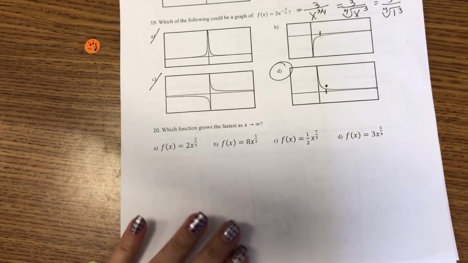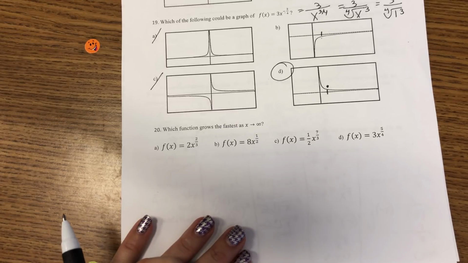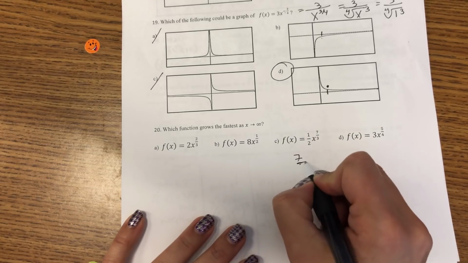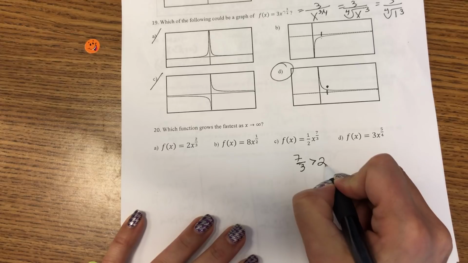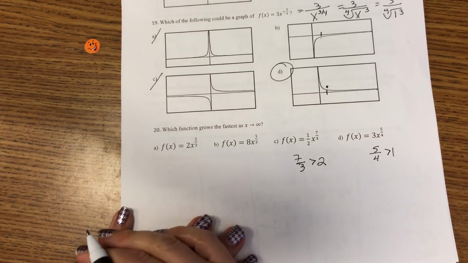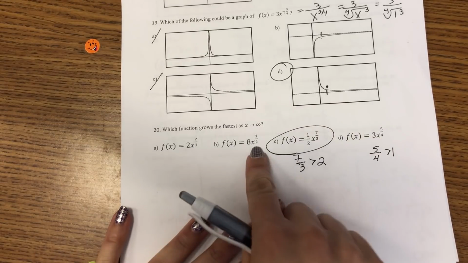Which function grows fastest as x goes to infinity? The only thing I'm going to look for here are the exponents. Which exponent is the largest? Okay, so 7 over 3 is a little more than 2. 5 over 4, that's a little more than 1. So it's C. That's the biggest exponent, because these are all less than 1.